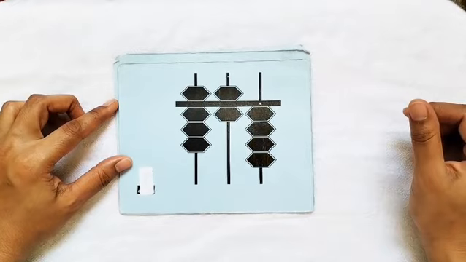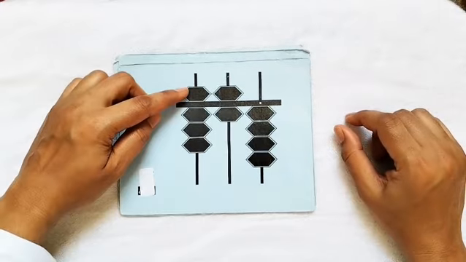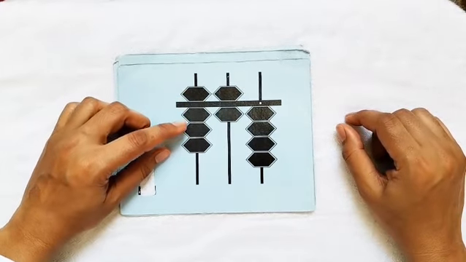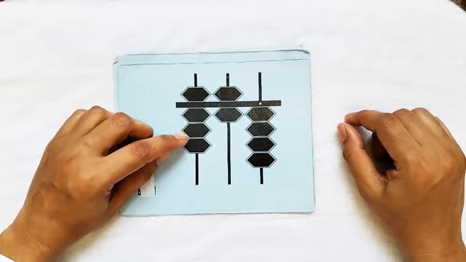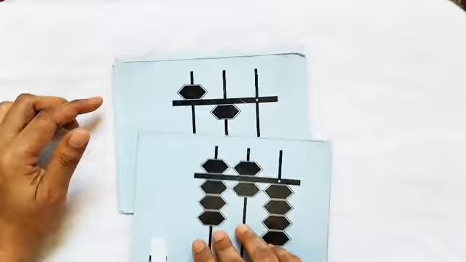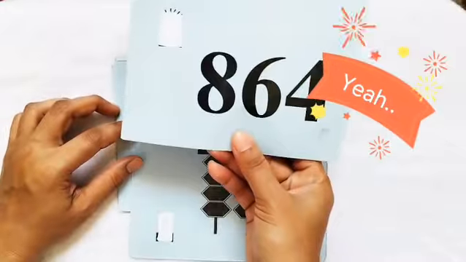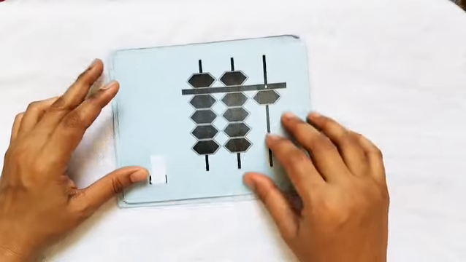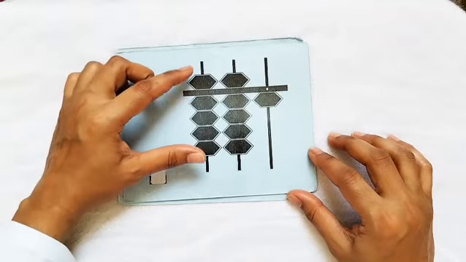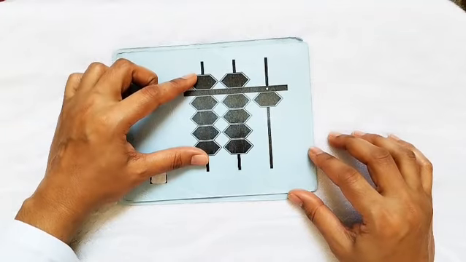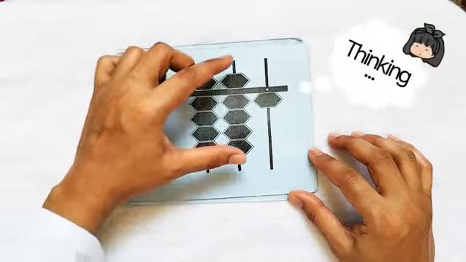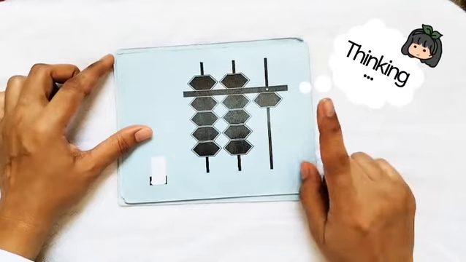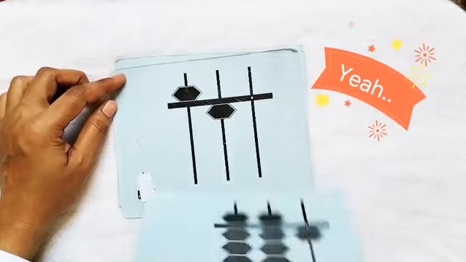What is the answer? This is 500, 600, 700, 800 and 64. Okay. The next one. This is 991. Correct.